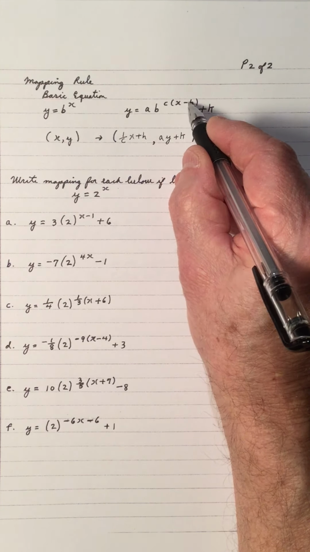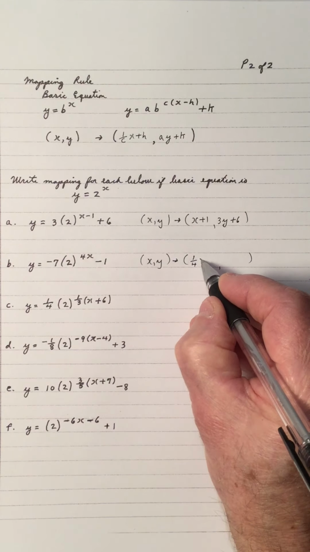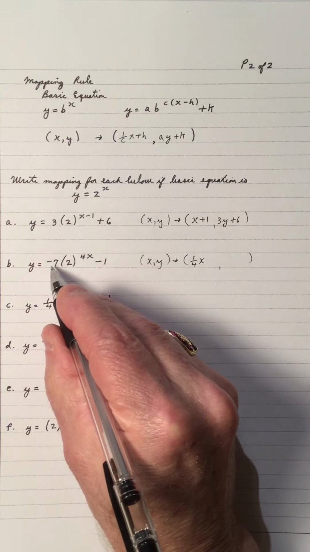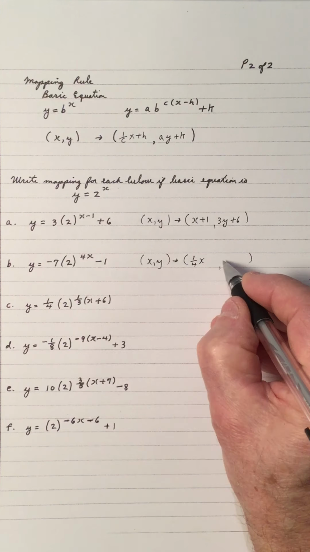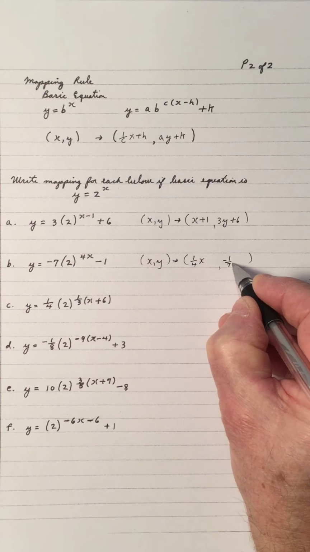And here we go again. The mapping rule is, here we go. So the x's, that's a 4, that's a c, so it's 1/4 x. Notice there's no other number here, no binomial, so it's just an x. And the y value is the reciprocal of -7, is -1/7.